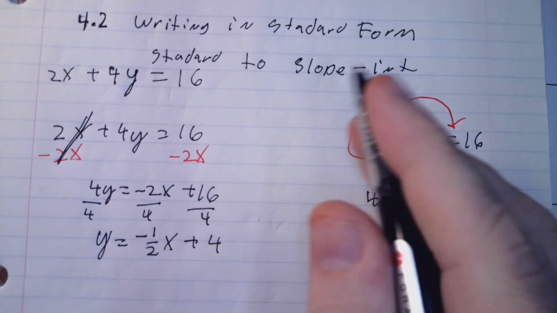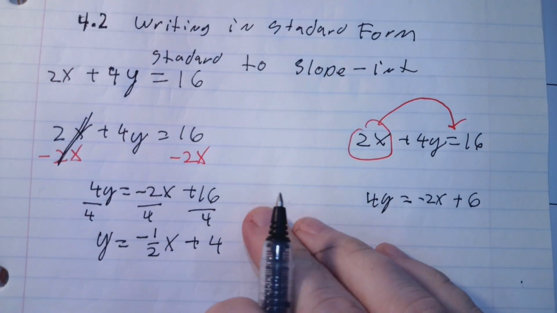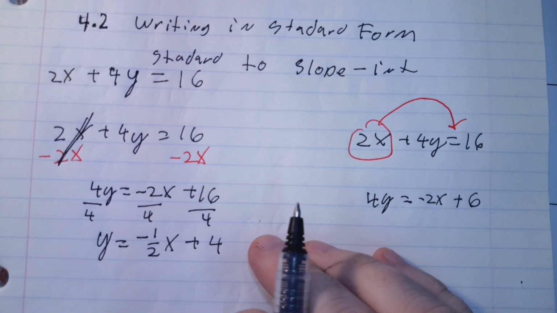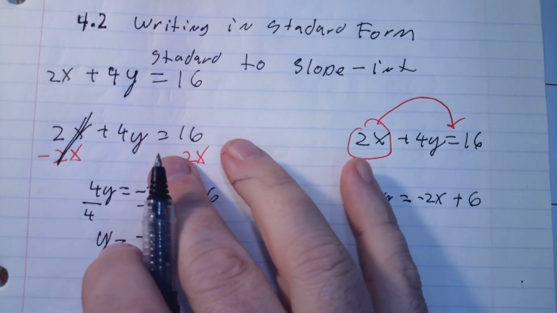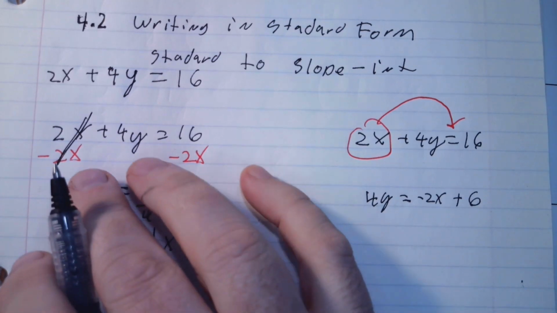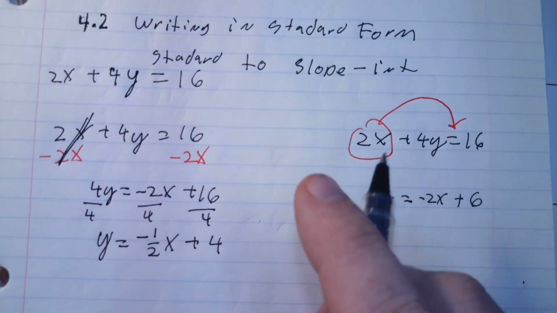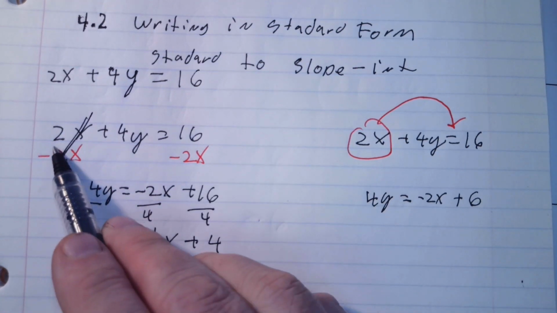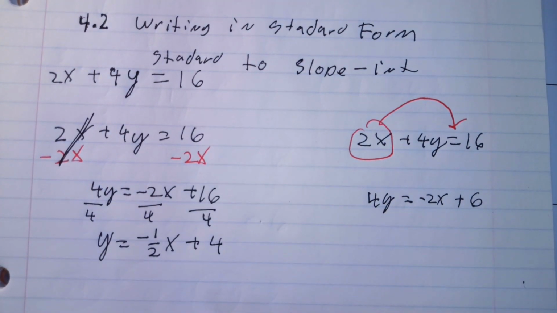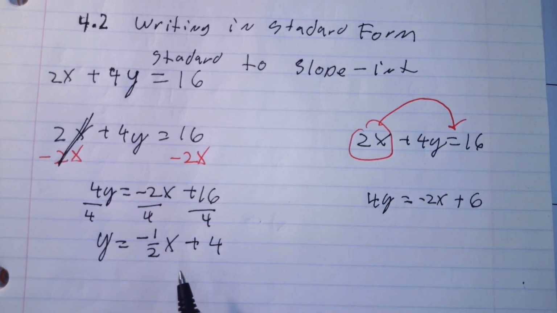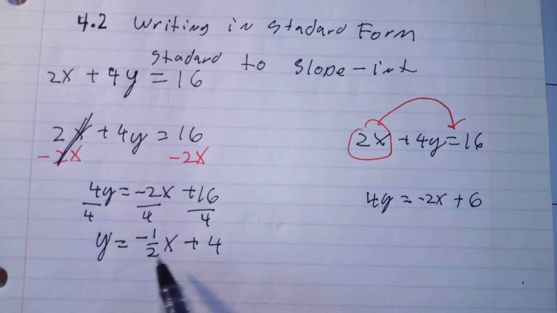Okay, so that's that, and that's as hard as it gets, right? Because it's going to start in standard form every time. So we know standard form is never going to have fractions in any of these numbers. And this is always going to be a positive. And so that's it. Hopefully you've gotten this by now. We've done this a lot.